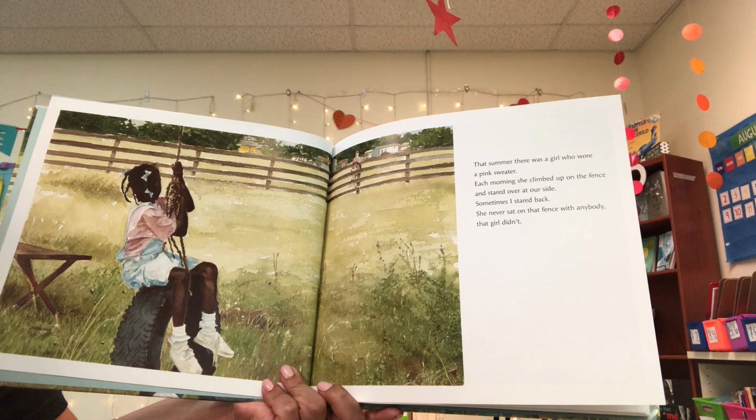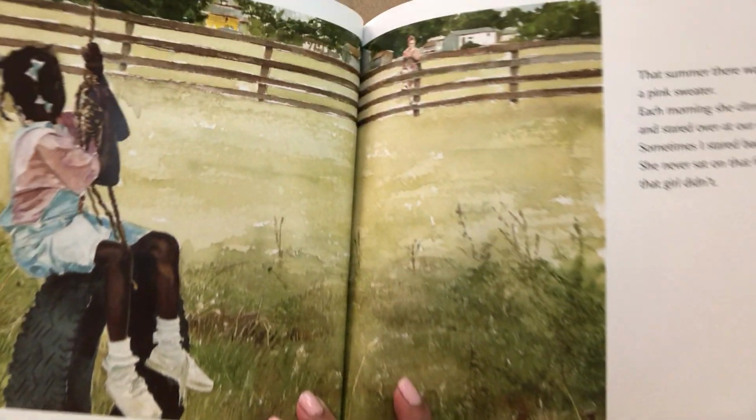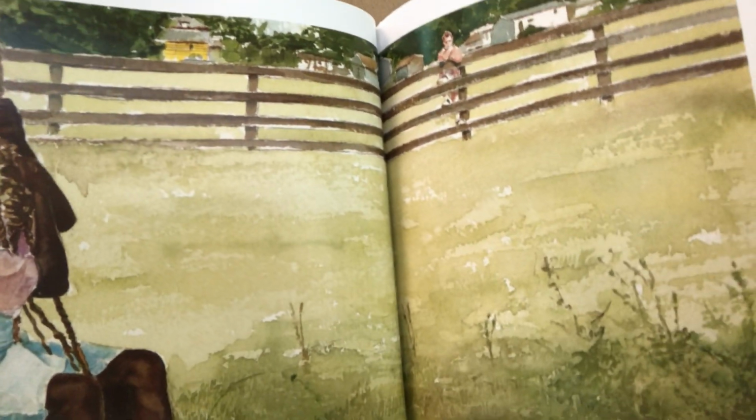That girl didn't. So I'm going to zoom in here. Can you see her back there on the fence? That's who she's looking at.